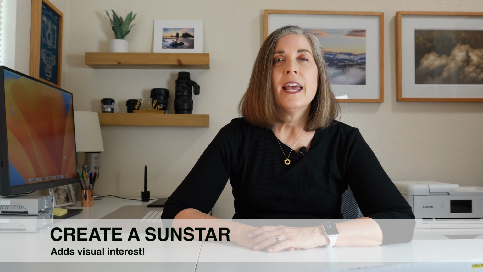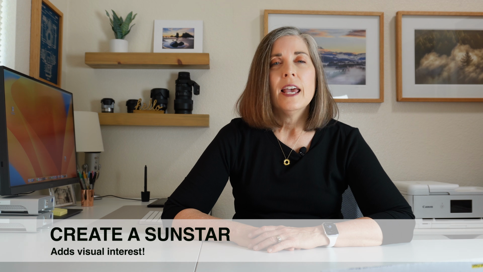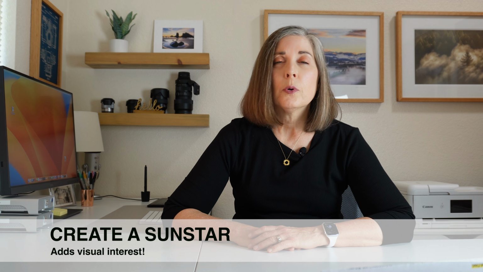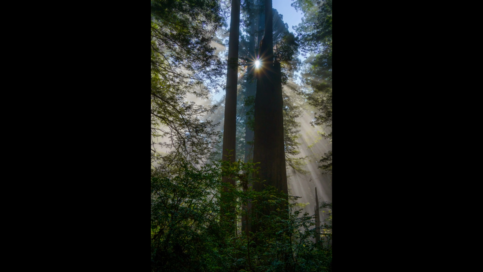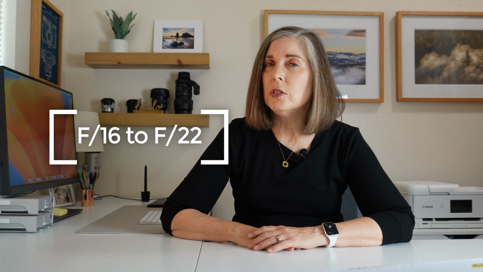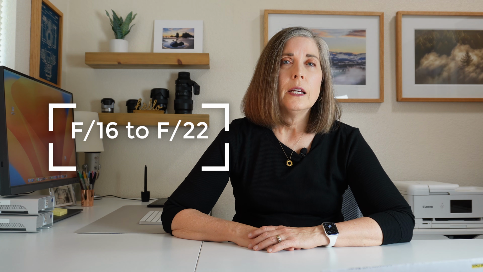Now, a sun star can add a really dynamic look to your images, so I like to create sun stars whenever possible. And if you're in a forested scene, you can always bounce the light off the side of a tree or through the limbs and get that nice crisp sun star. And of course, you're going to have to use a smaller aperture to create it. I like to have a really good quality lens so that my sun stars are nice and crisp.